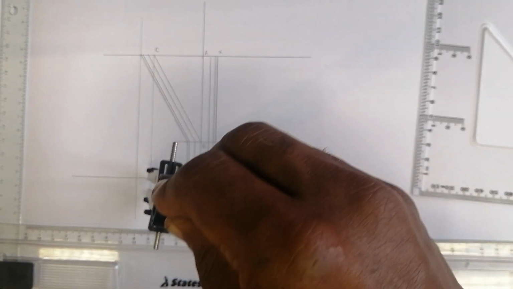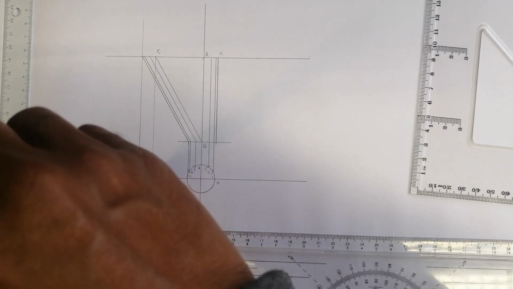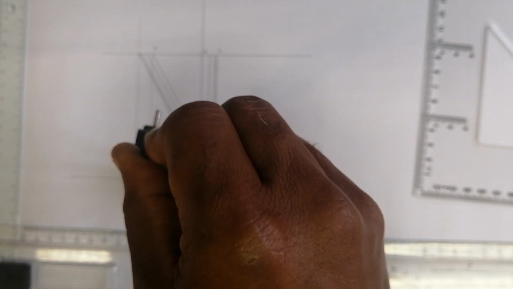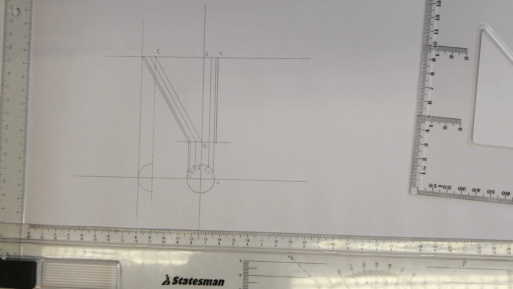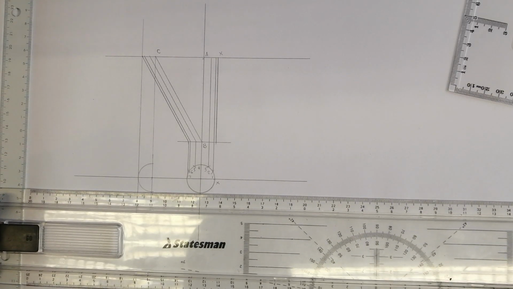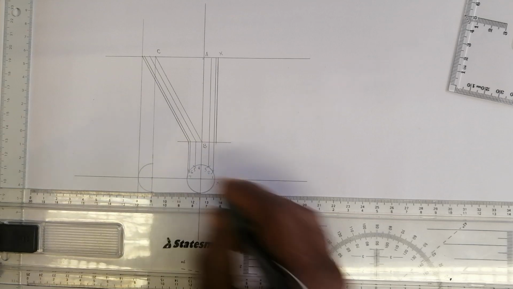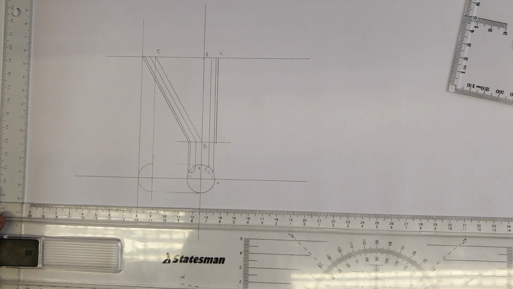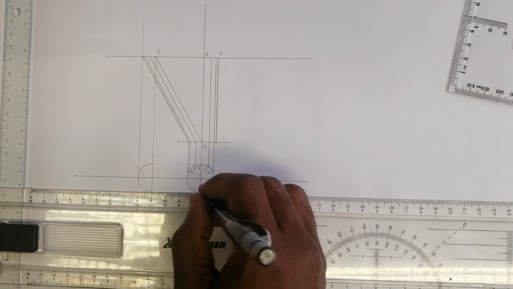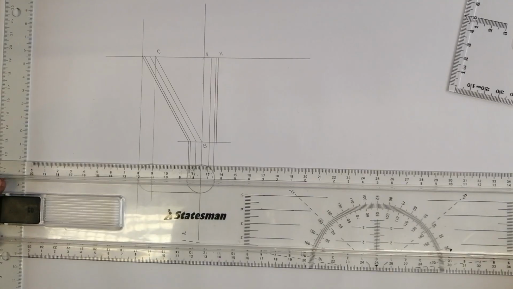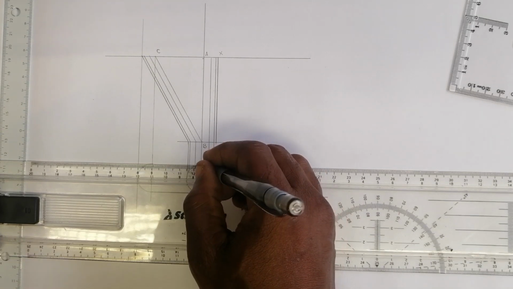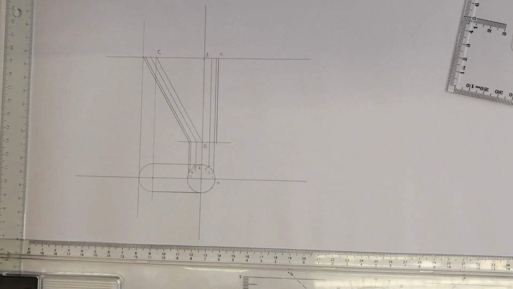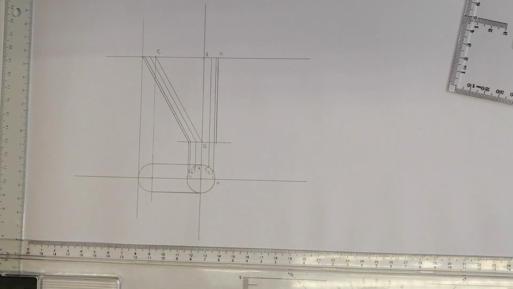That is the shape of our hopper. This is the top of our hopper.